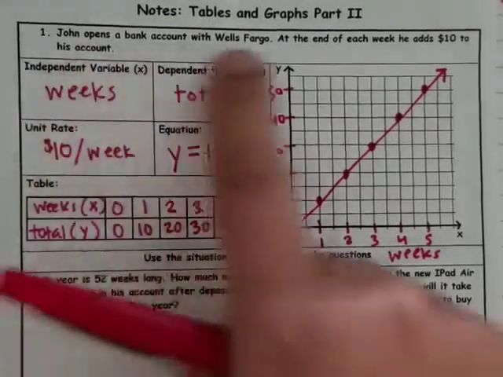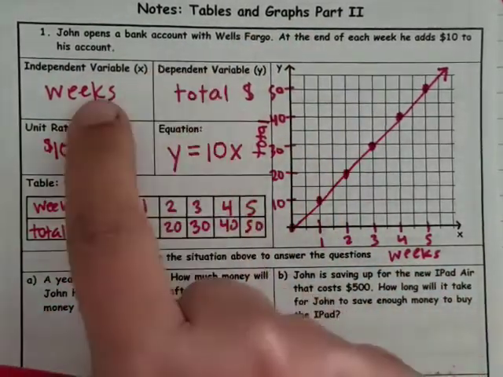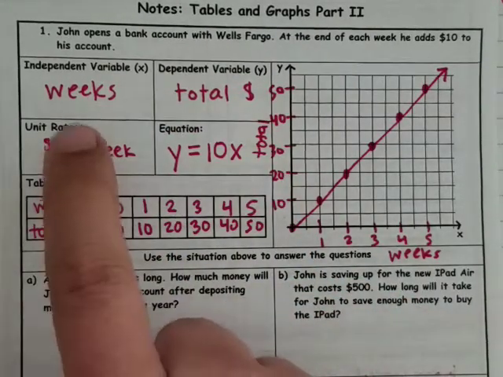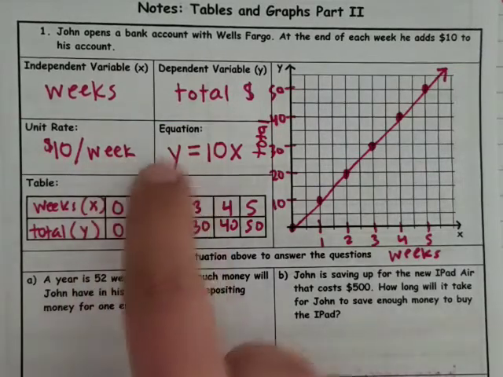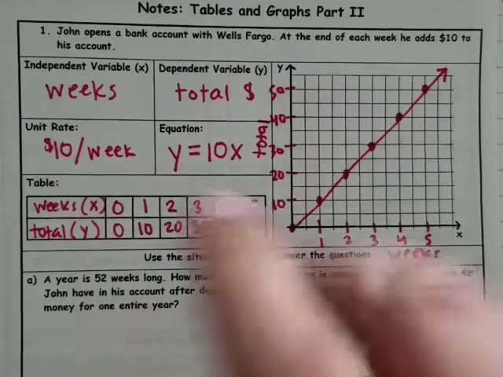All right, so let's recap what we just did. We read our word problem. We decided which one was the independent, which one was the dependent. Your weeks changes your total. We found the unit rate because it's $10 for every 1 week. Your equation was y equals 10x. And then we filled in our table and then we graphed it.